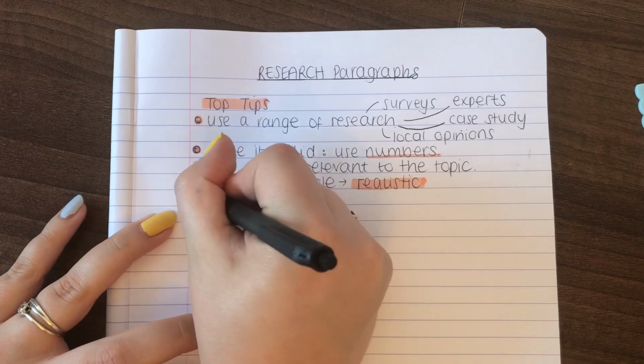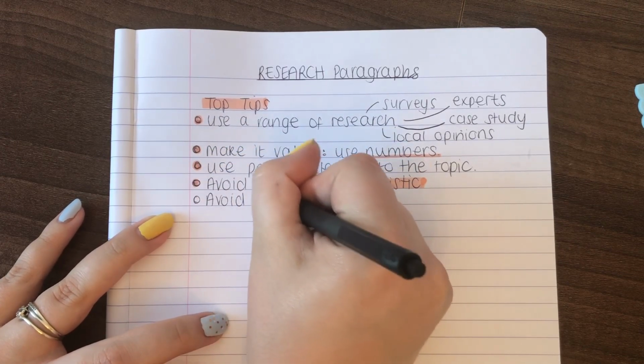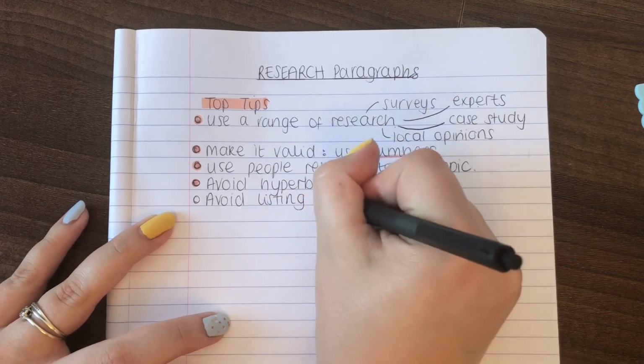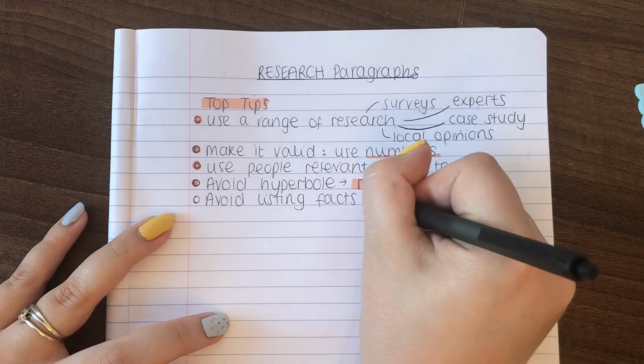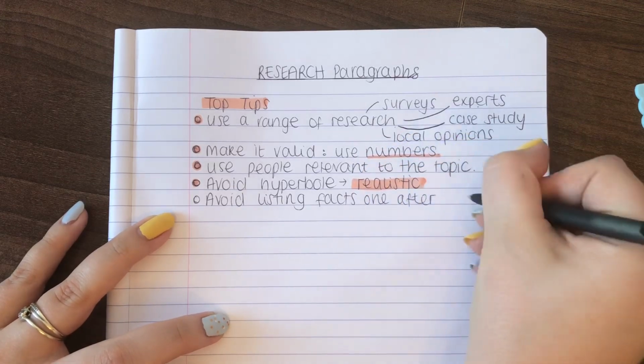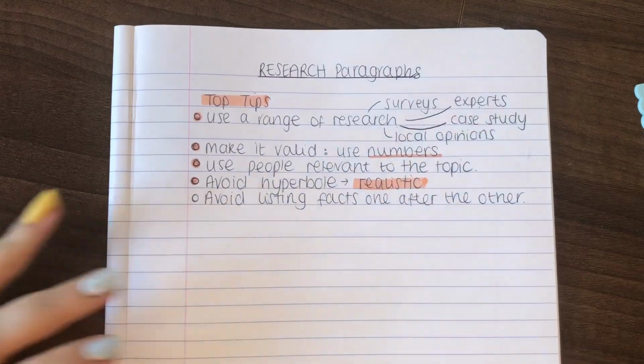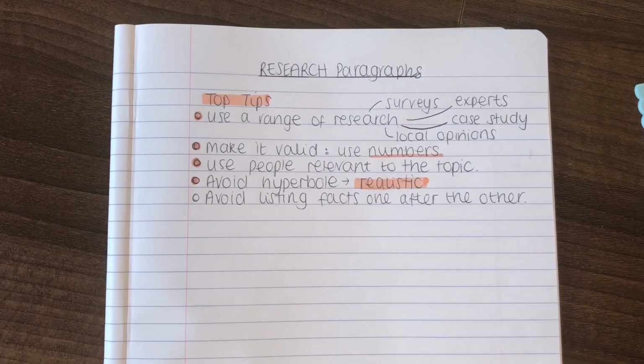And the last thing I'm going to say is avoid listing facts one after the other. So in the example we just looked at, it gave you the money that the item cost, then it talks about how the workers were treated, then it mentioned how many hours they were working, how much they were paid, it talked a little bit about their circumstance. So it was kind of like a story that it was creating through the facts.